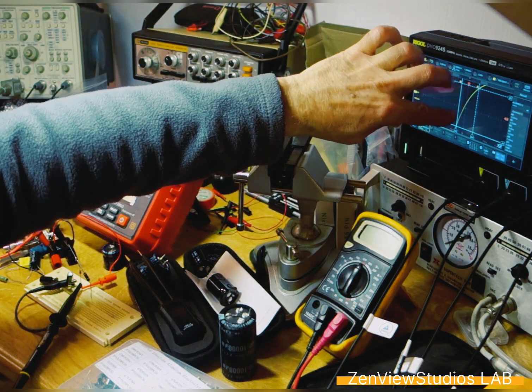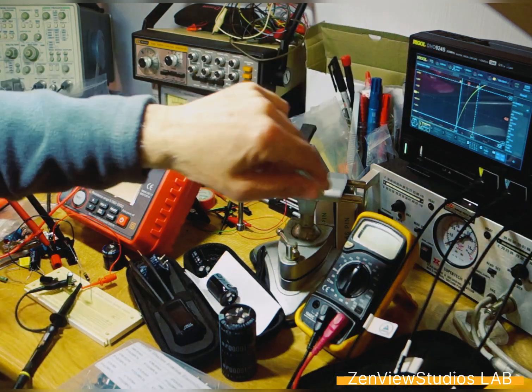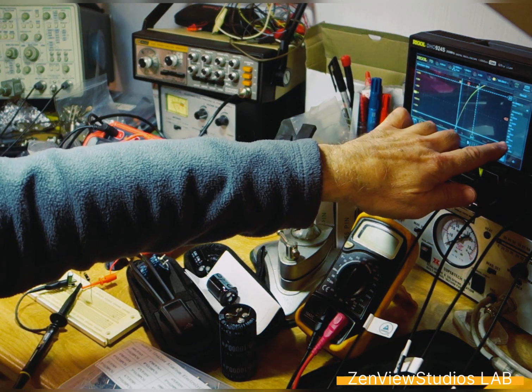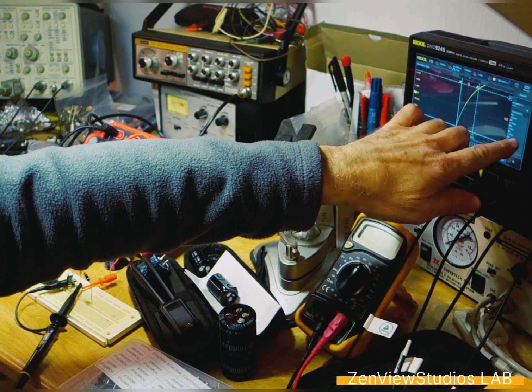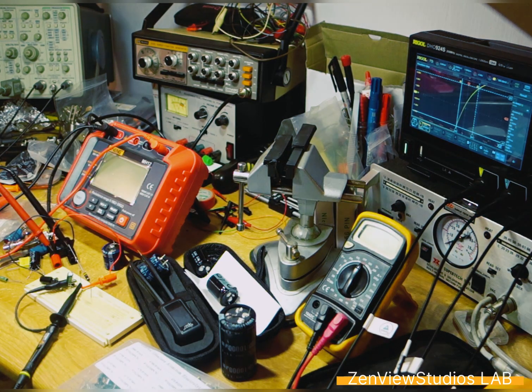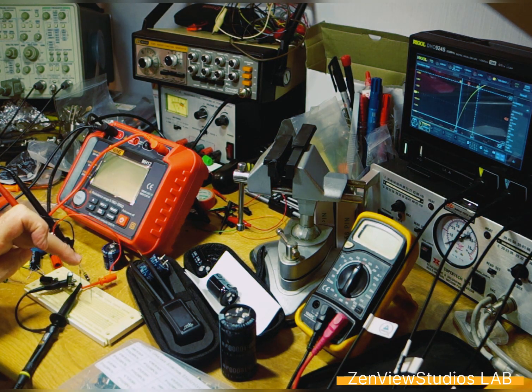That's the between, and my timing cursor will allow me to get a value. Here it's 7.45 millisecond, which I can convert with the resistor here to capacitance using T equals RC. So this is what we'll do. I'll take my calculator and do the calculation for you.